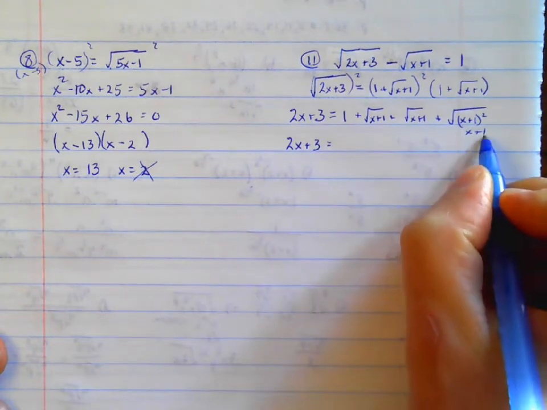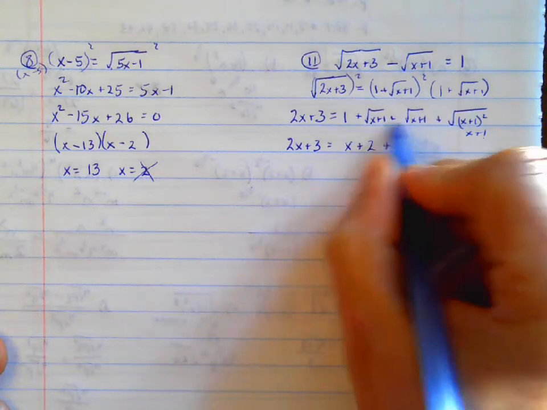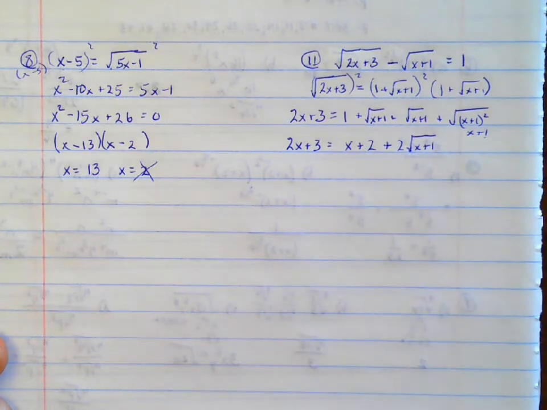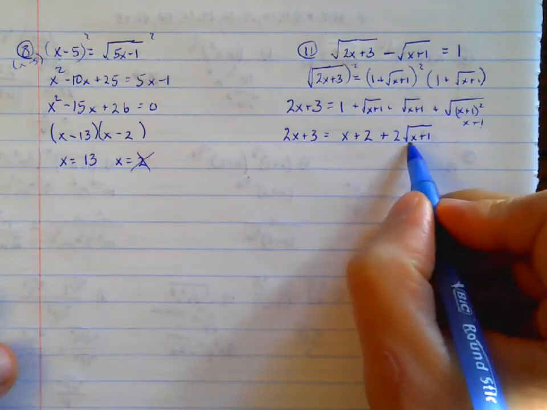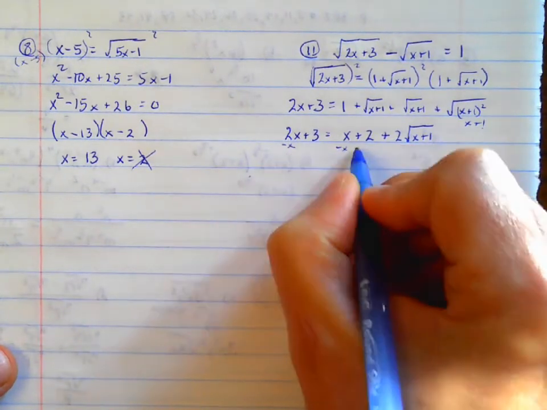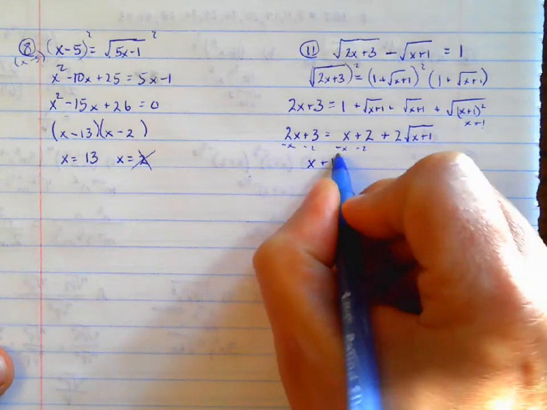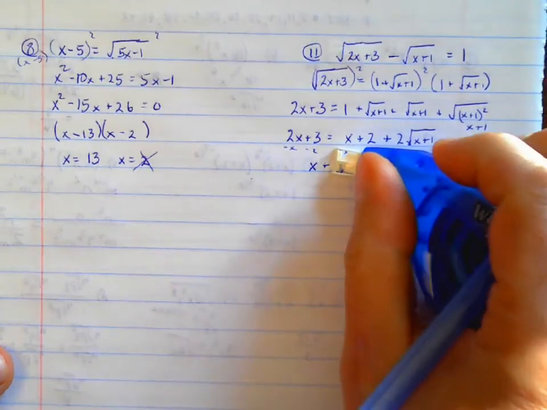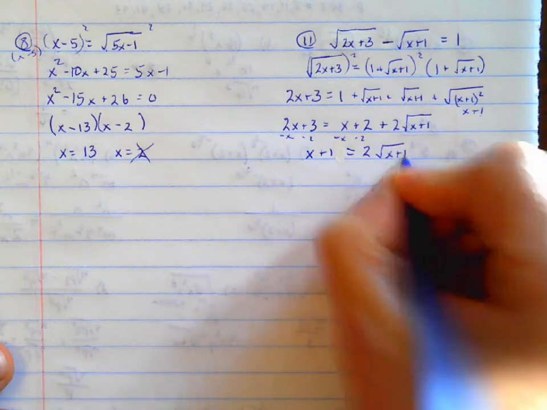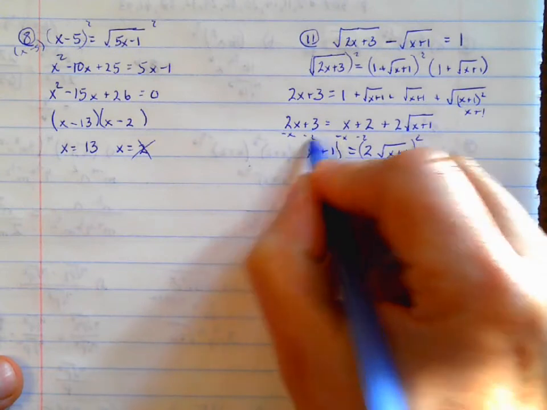Okay, so I can add this 1 and this 1 to give me x plus 2. And then I have these two, which would be 2 of those, adding like terms together, 2 of those square roots there. Okay, I have another radical I need to get rid of, so let's take all this other stuff to the other side. I'm going to subtract the x, subtract the 2. So I have x plus 1. Don't really need the parenthesis there. Is equal to 2 square root of x plus 1. You could divide by 2 or just leave it there, but now I'm going to square both sides.